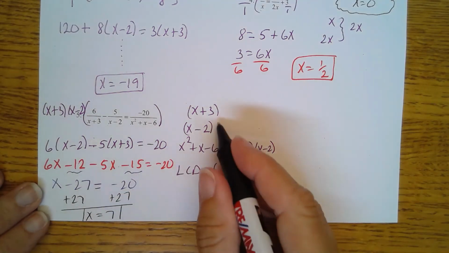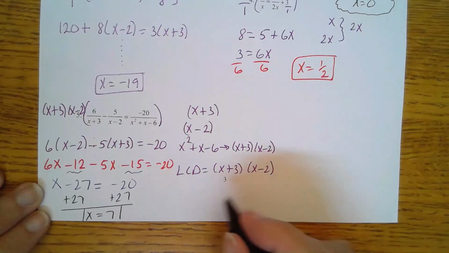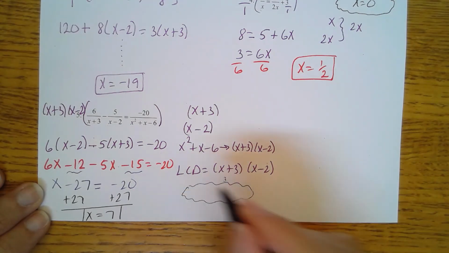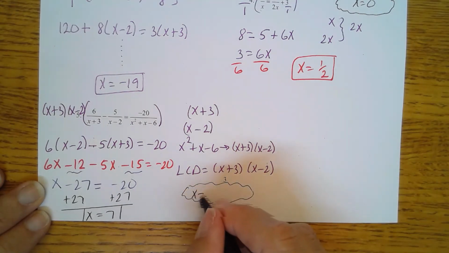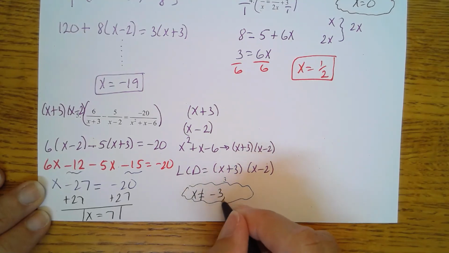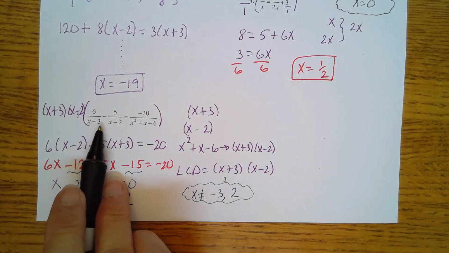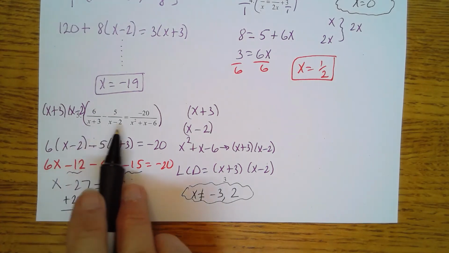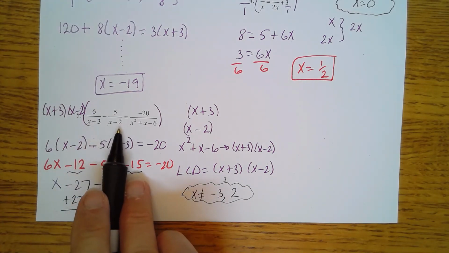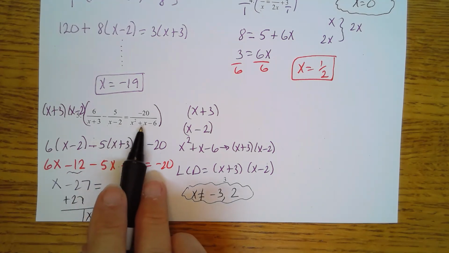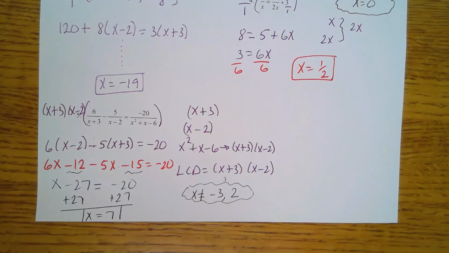So, is that answer okay to keep? Well, let's look back at what our LCD was, which is x plus 3 and x minus 2. So in our thought process, what values do we not want? We would not want negative 3 or positive 2. If I put a negative 3 in here, negative 3 plus 3 is 0. Can't use that. If I plugged in a 2, 2 minus 2 is 0. Can't use that. And since those factored into this trinomial, we know that the values we don't want are negative 3 and 2. However, we got x equaling 7, so we're okay.